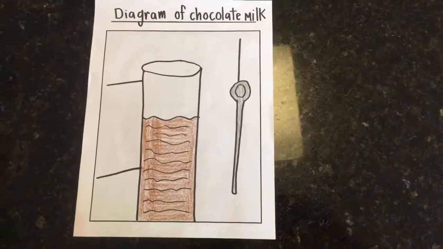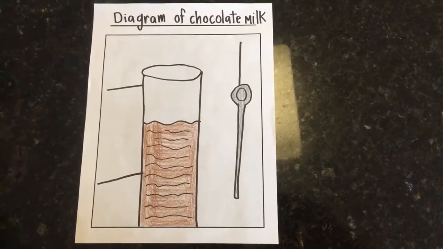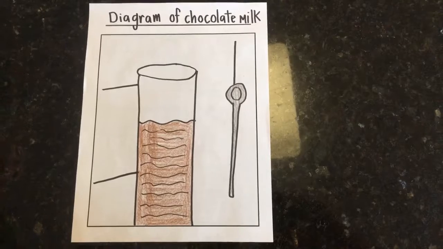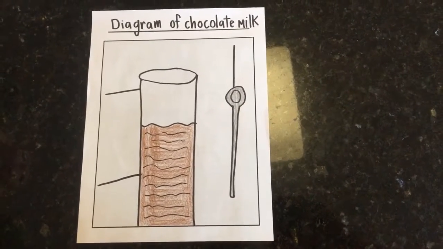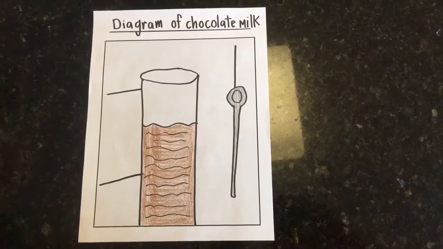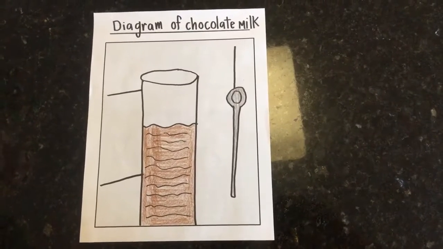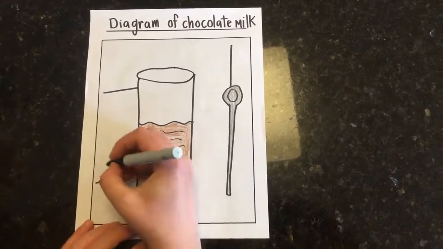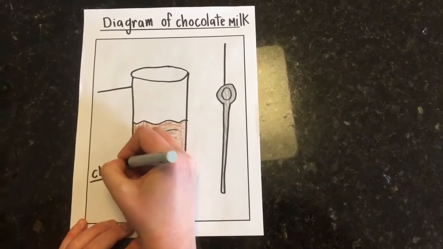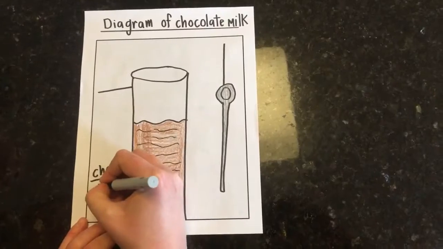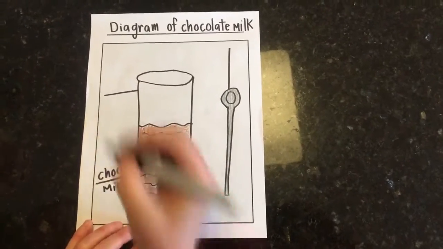All right. So the new page that we're going to add today, which is really cool, is a diagram of chocolate milk. So I'm just going to use my diagram as a zoomed in picture that labels all the parts of my final product, which is the chocolate milk that I made. So I'm going to write chocolate milk.